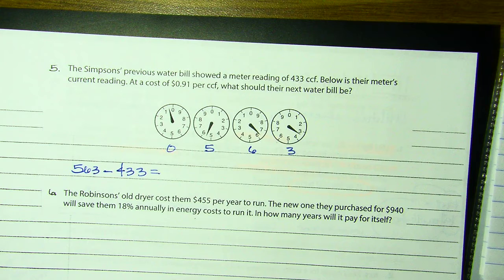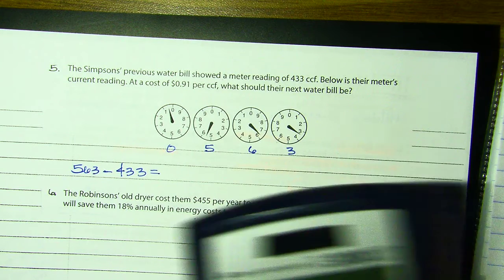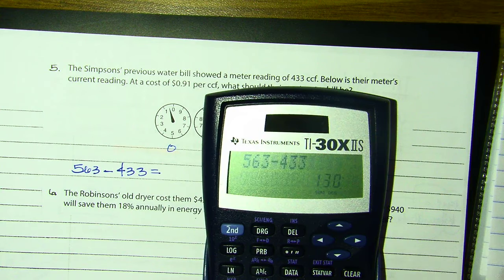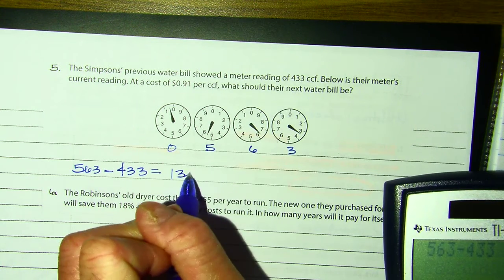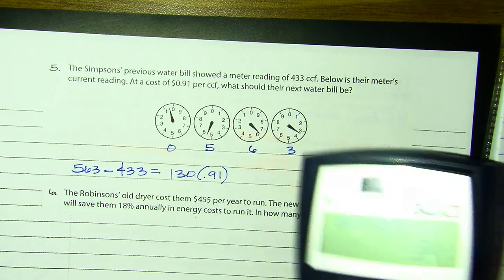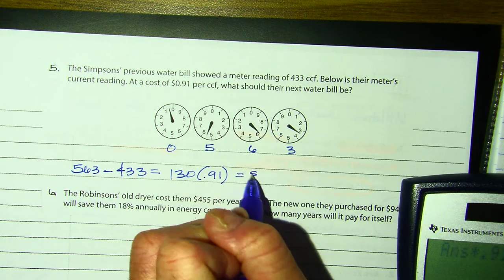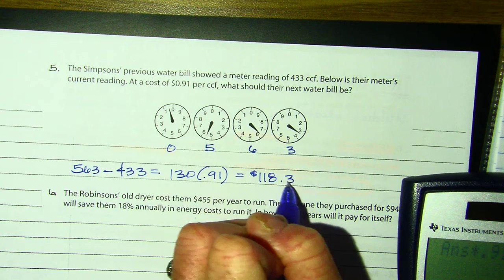That tells us our usage. 563 minus 433, I get 130. Then I'm going to multiply by the 91 cents, and our new bill is $118.30.